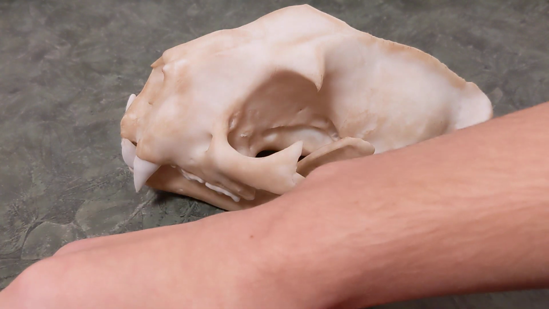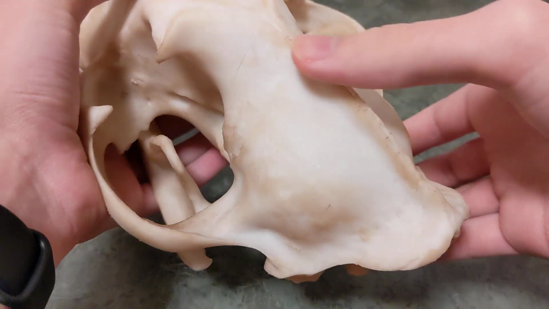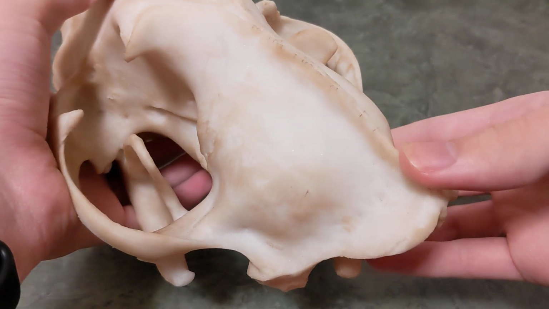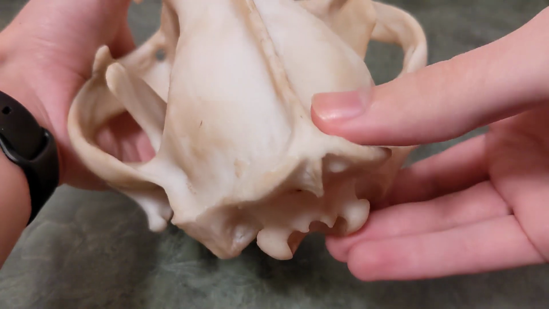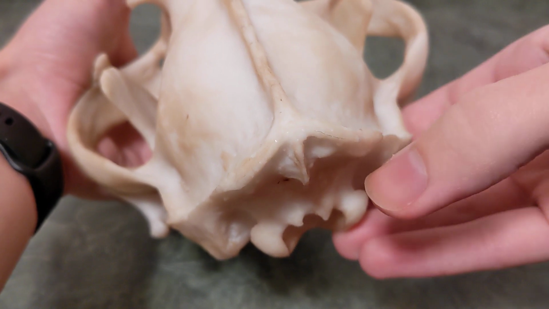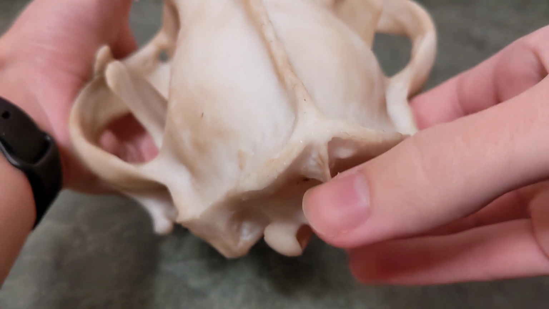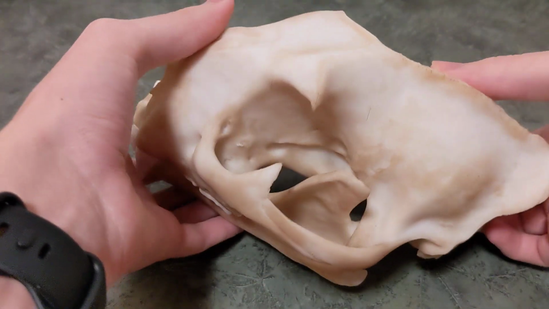Whereas with the mountain lion, we have this much larger sagittal crest that extends all the way down here, starts about here, and then we have this interesting shape where instead of being just a triangle, it has this fourth little protrusion here, which is pretty interesting.